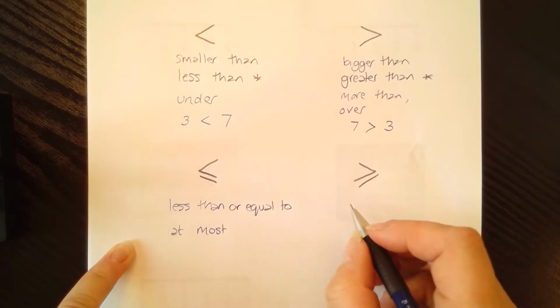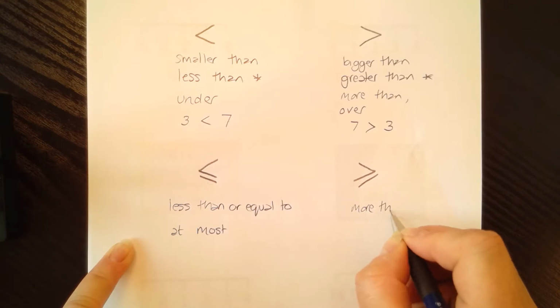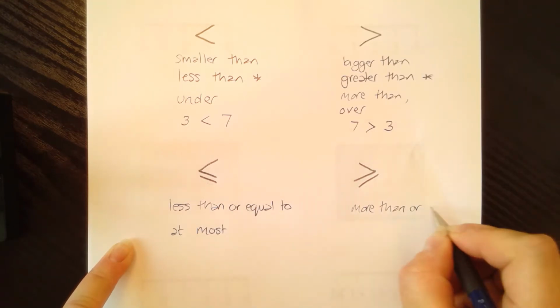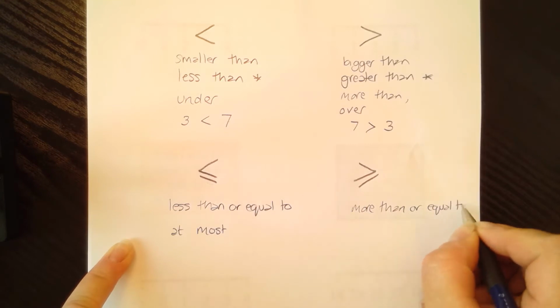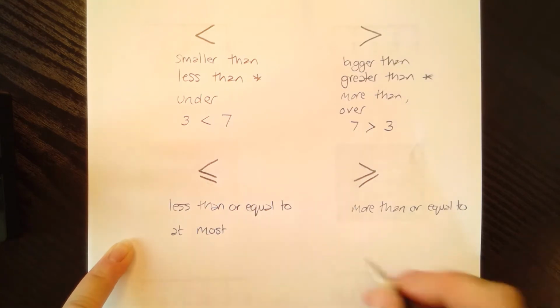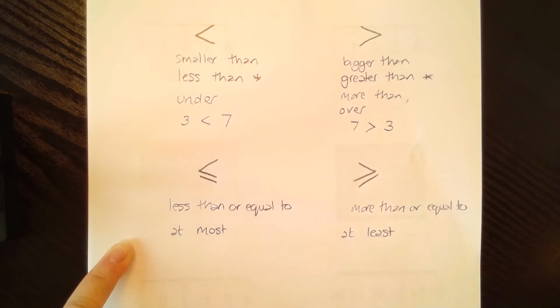This one, more than or equal to. Or again, can be used for more unusual statements such as at least. So if something is at least, then it's that as its lowest point and then more than that. So they're useful for statements like that.